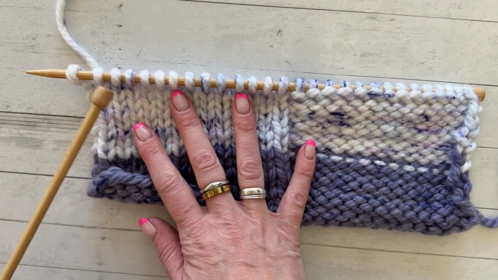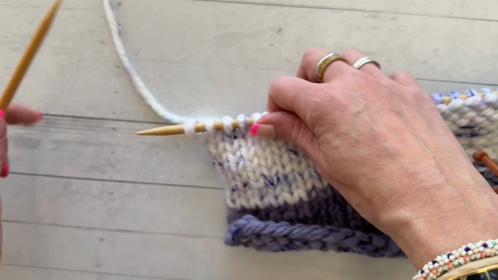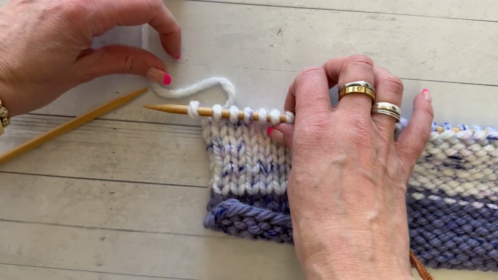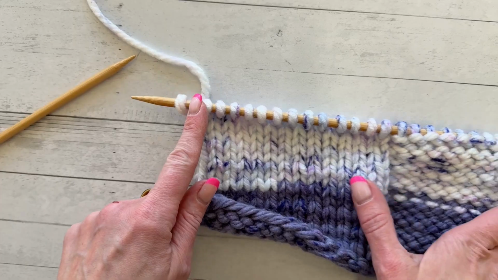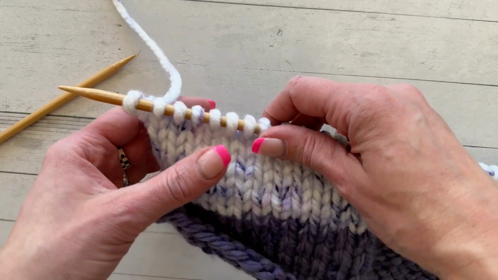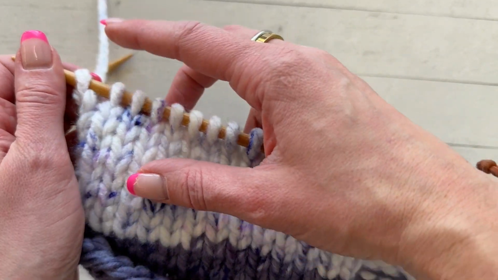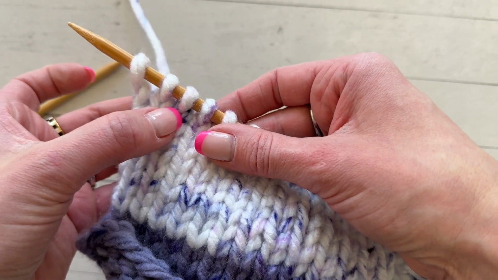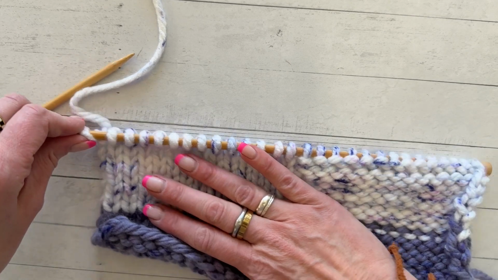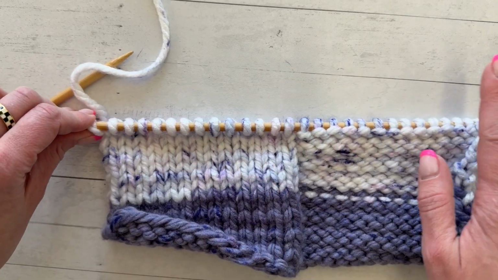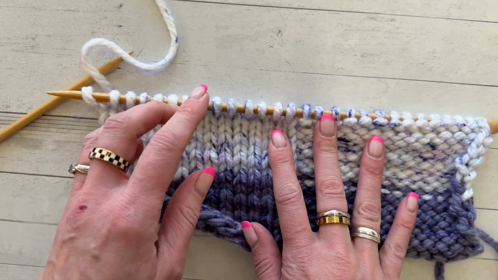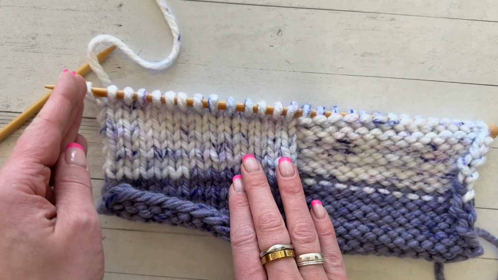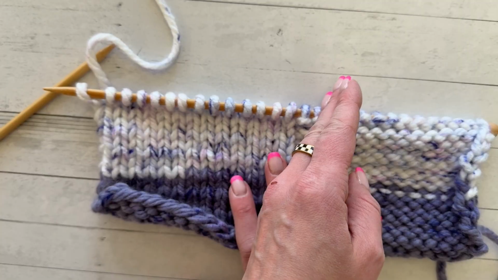What I have here is a swatch showing some knit stitches and some purl stitches. Let's pretend all these stitches are on my right needle because I just finished this row. But let's say I want to undo this row and go back to the row underneath. This is helpful if you need to take out the whole row and start fresh, or if you have a weird stitch in here and want to tink back to that stitch.